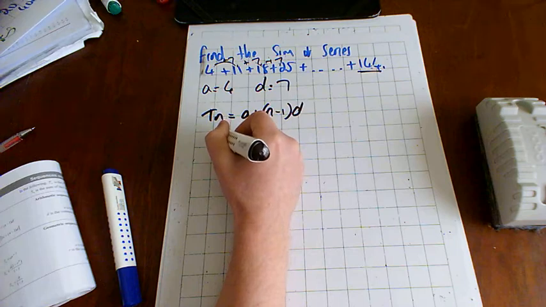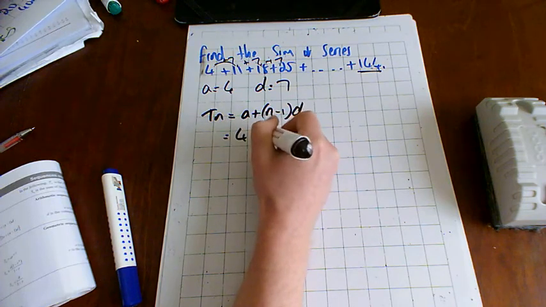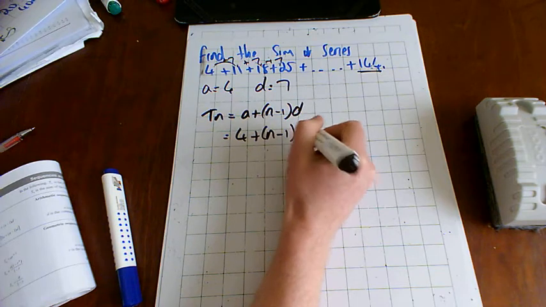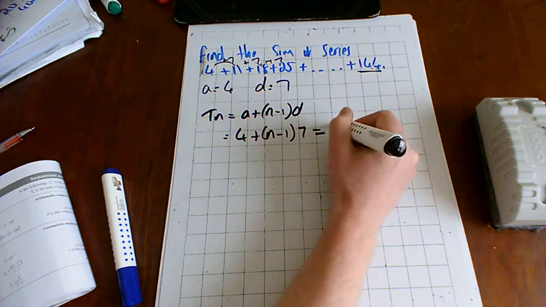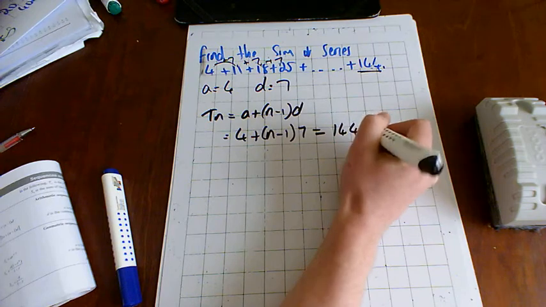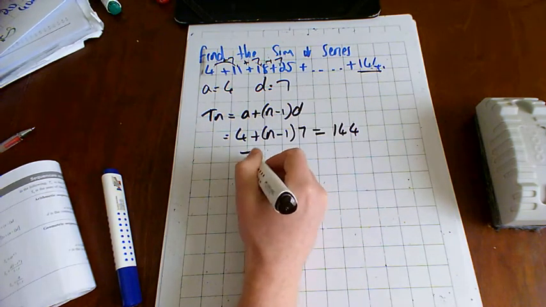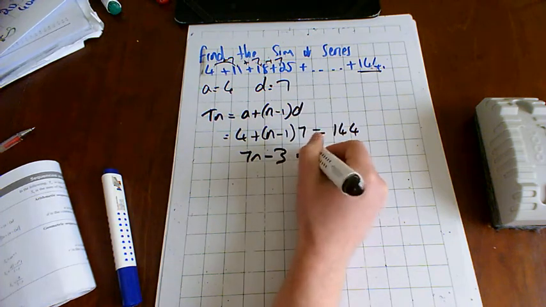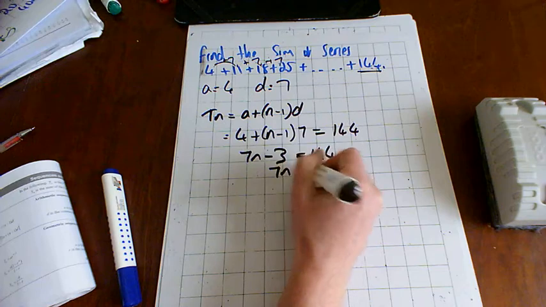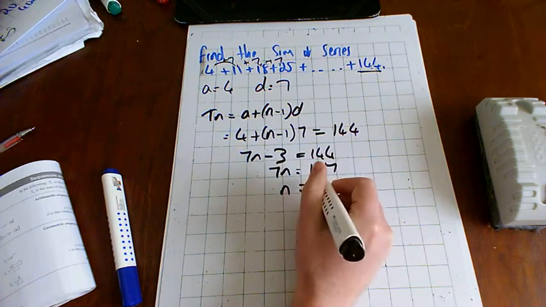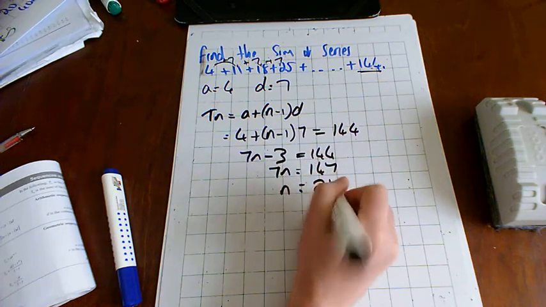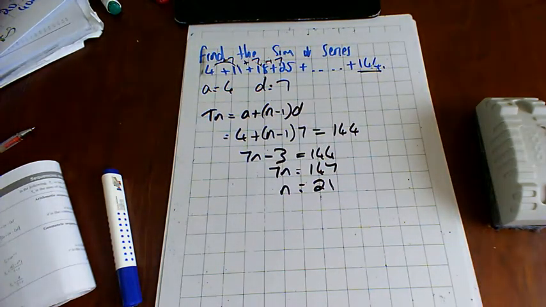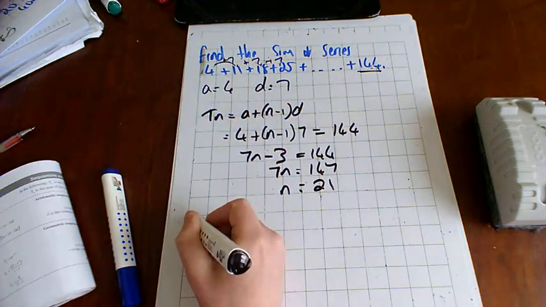So Tn is equal to 4 plus n minus 1 times d, which is 7, and I know the last term is 144. So when I multiply that out, I get 7n minus 7, 4 minus 7 is minus 3, equals 144. So 7n is equal to 147. So n is equal to 147 divided by 7, which is 21. So there are 21 terms in this series. So what I'm actually going to find is S21.